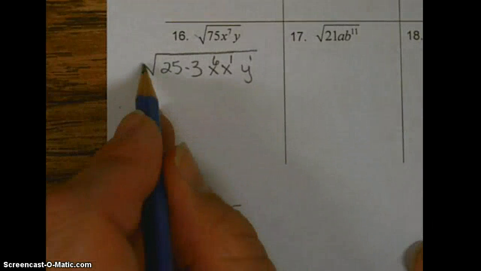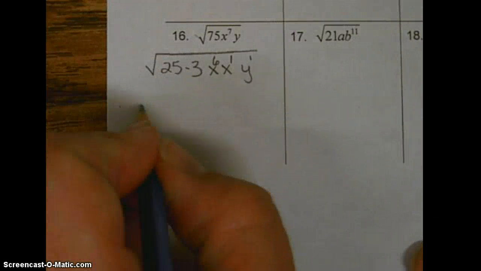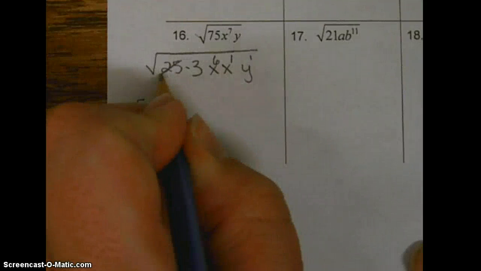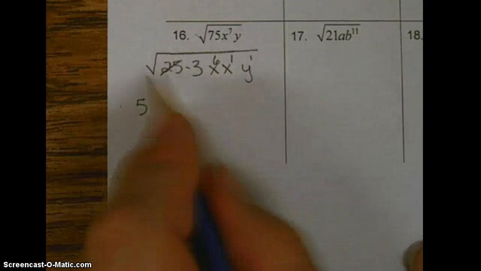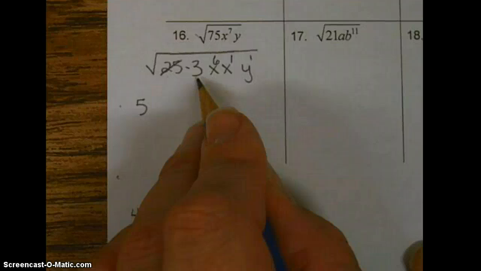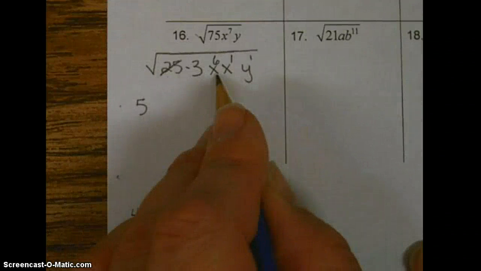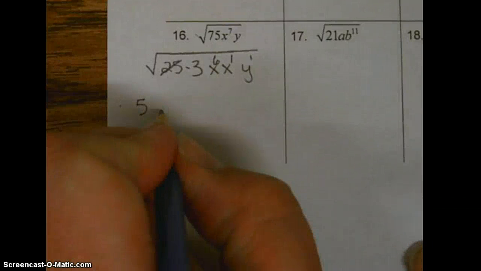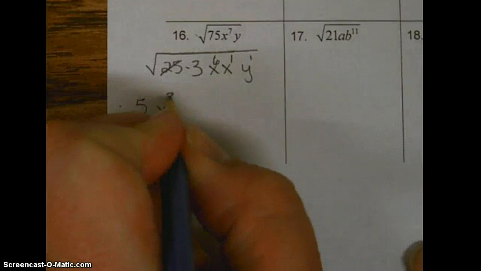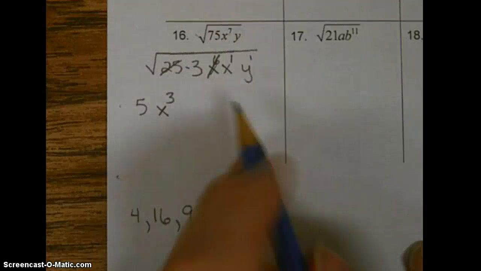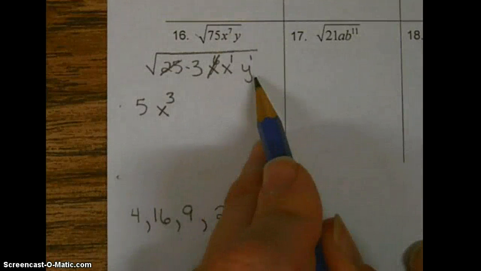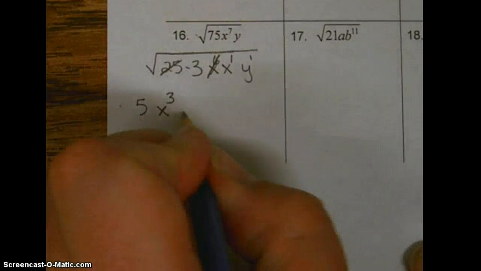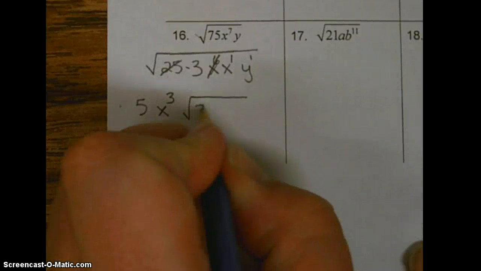Okay, so taking the square root of 25, we get 5. Cross them out as you do them. The square root of 3, can't do it. The square root of x to the 6, well, 2 goes into 6 3 times, so we can do that. Can't do x to the first, and we cannot do y to the first. So what we have left is 5x³ times the square root of 3xy.